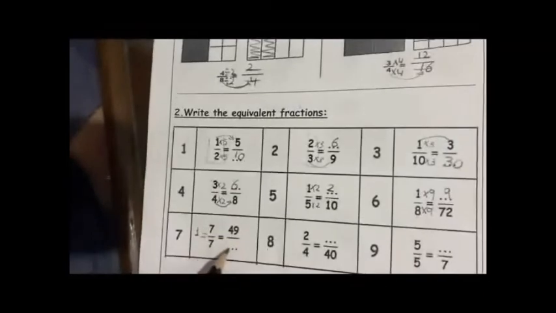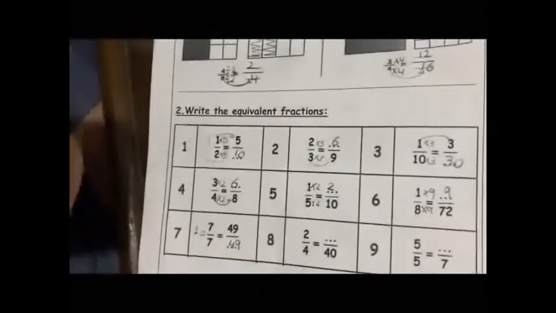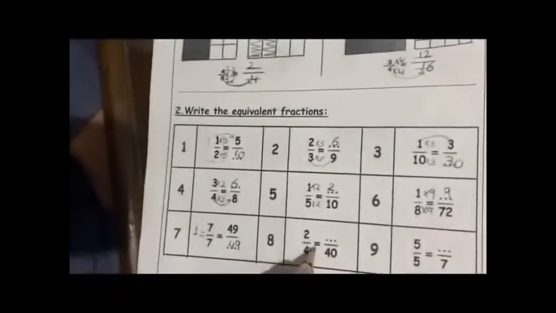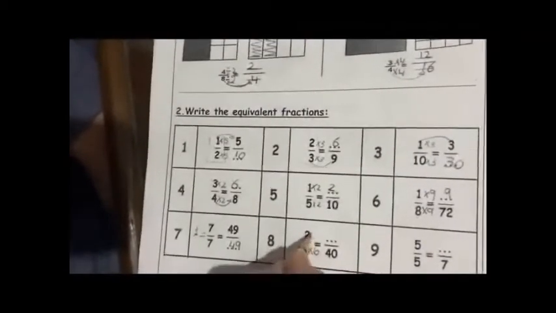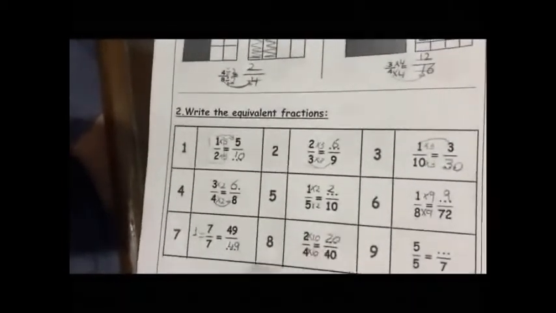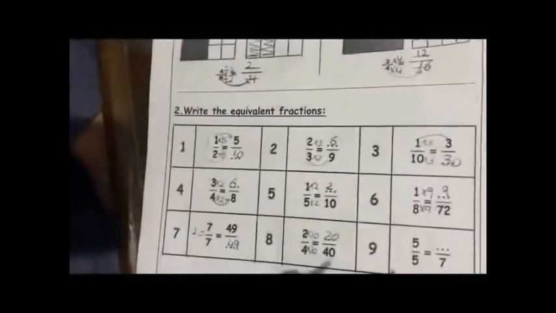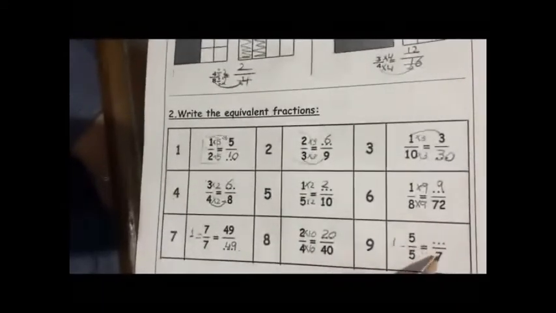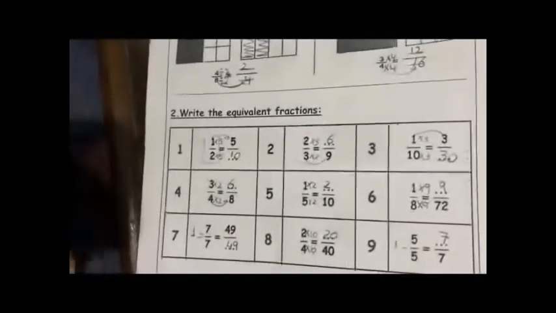So of course 49 will be over 49. 2 over 4 becomes what over 40? Times 10 up and down, because what times 4 gives me 40 is the 10 up and down. So 20 over 40 is equivalent to 2 over 4. And the last one, 5 over 5, which is equal to 1, is equivalent to what over 7? Of course, 7 over 7. Thank you, Junior.